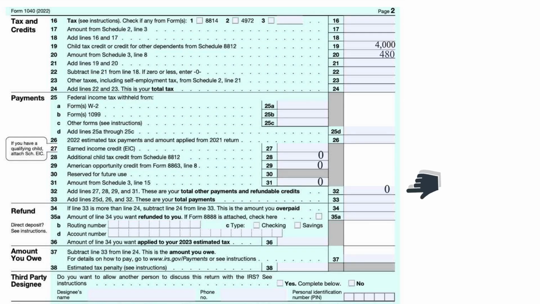We will go on to Form 1040 and continue with line 32 to determine Emily's total other payments and refundable credits. Adding up lines 27A and 28 through 31, we get 0, which is her total other payments and refundable credits. That is it for this video, and stay tuned for the next video where we will go over the remaining lines of Form 1040.